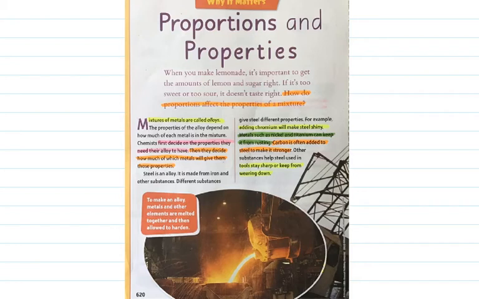So, in orange highlighter, how do proportions affect the mixture? Let me read that again. How do proportions affect the properties of a mixture? There we go. Okie dokie. So that's an orange. So put your orange highlighter down. Okie dokie. So I'm going to start with mixtures. I need you to stay with me. Do not highlight ahead of me.